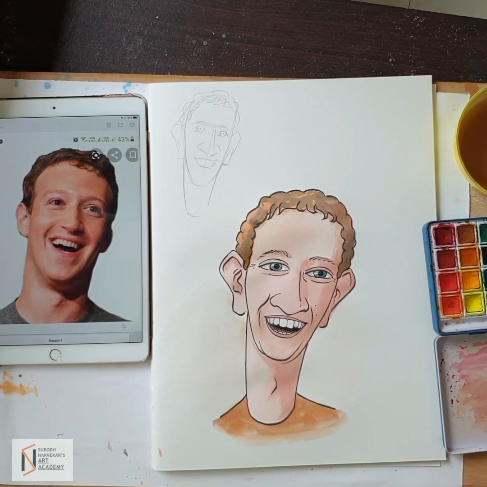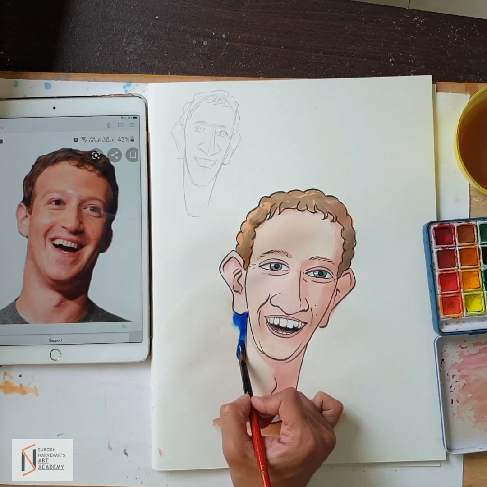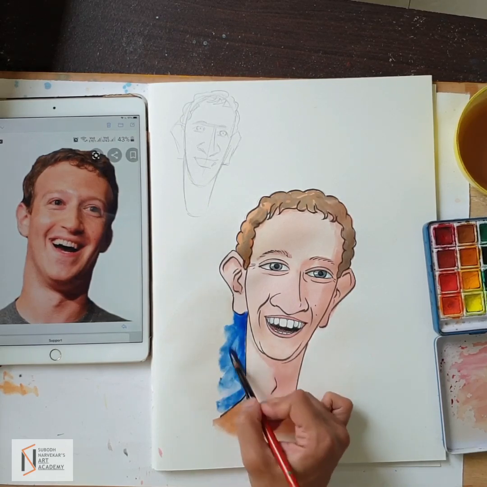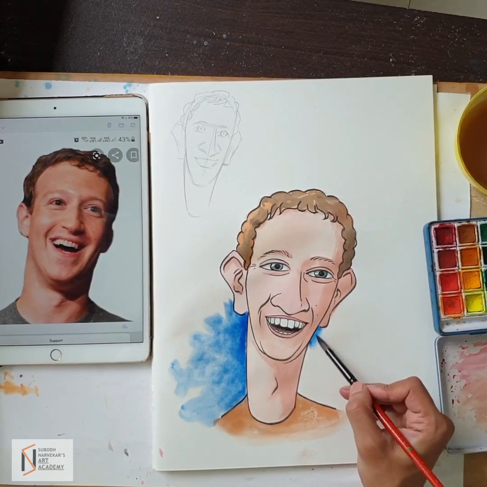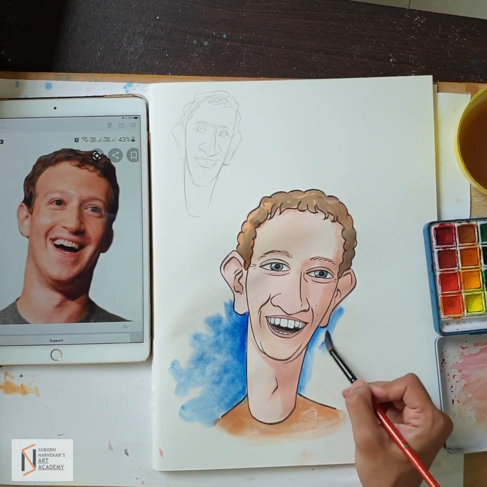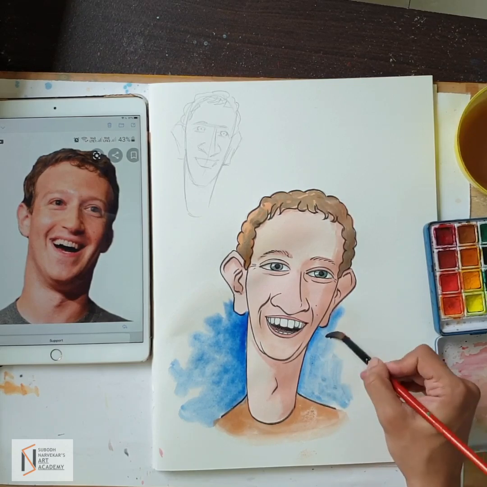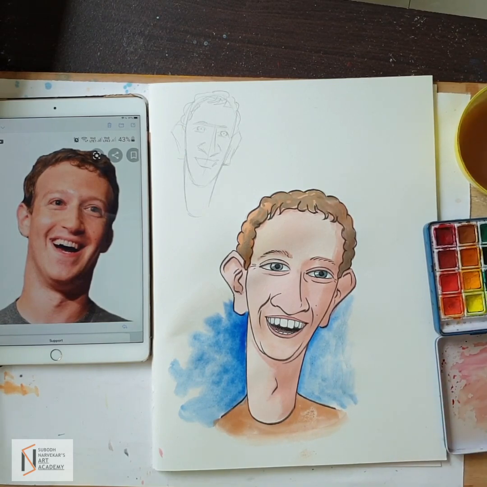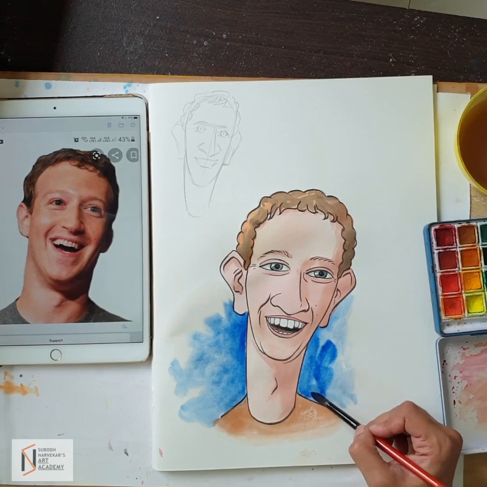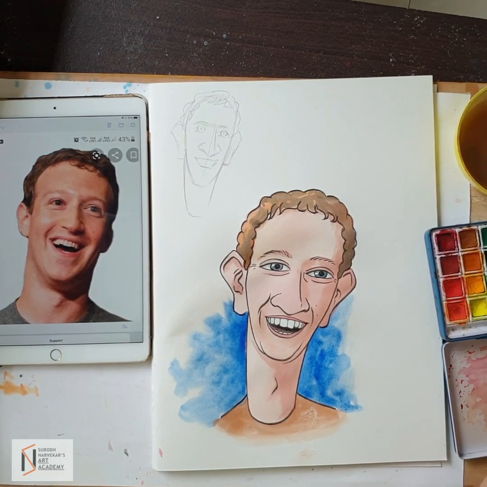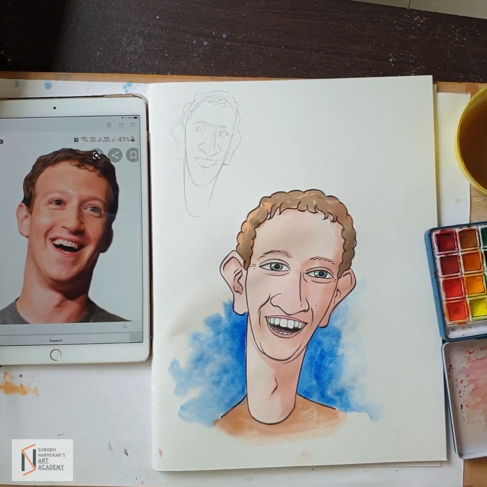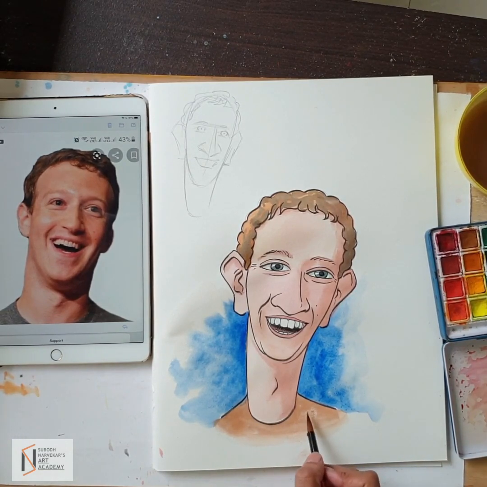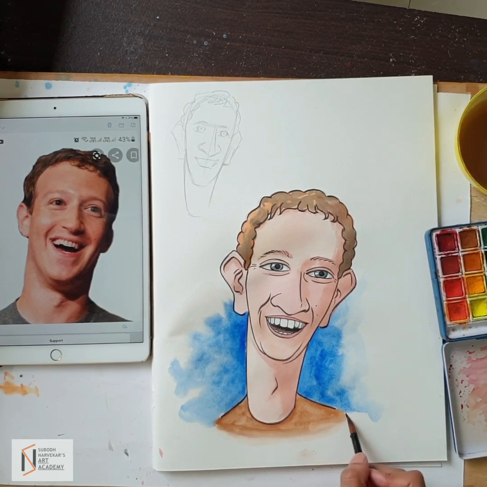Next I'm going to use a bit of cobalt blue and just apply colors next to the neck. This way. Seems like my hand has just taken this color off, so I'm just going to apply this brown color again like this.